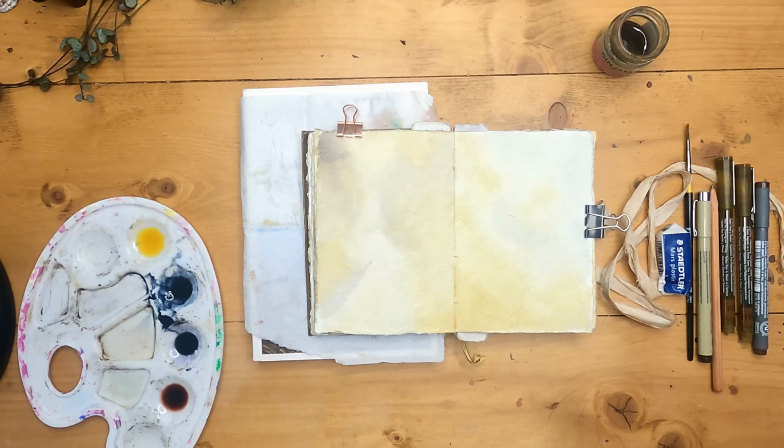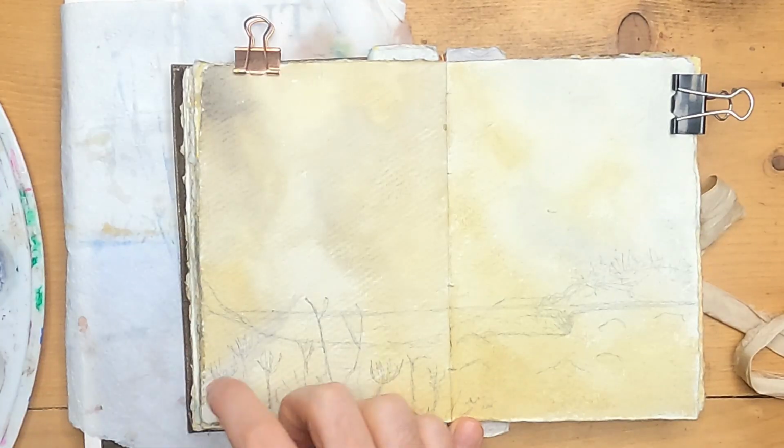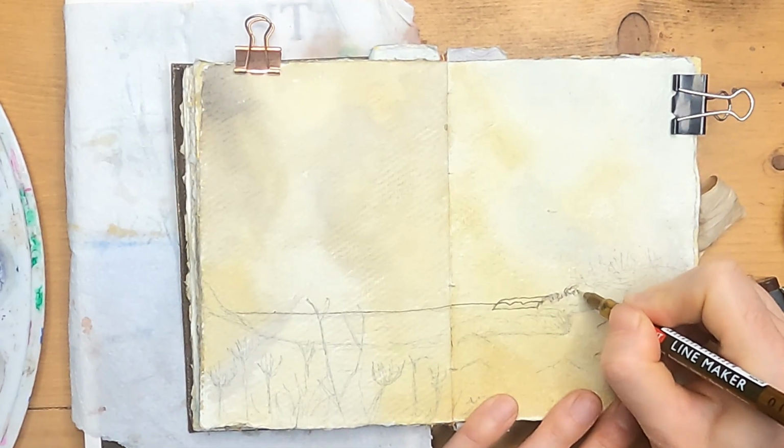So today I'm going to be doing a painting based on the Goat Island trip from last week. This landscape is going to be part of my paint along tutorials on Patreon.